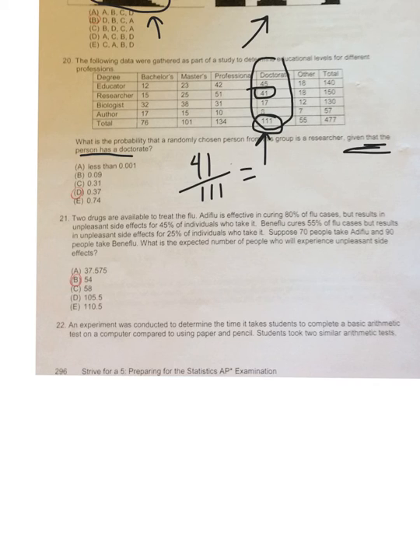So number 21, there's a lot of stuff here. Well, let's take a look. We're looking at unpleasant side effects, right? So this is for Adaflu. 45% have unpleasant side effects. Suppose 70 people take Adaflu. Okay, so we would say 0.45 of the 70 people for Adaflu.